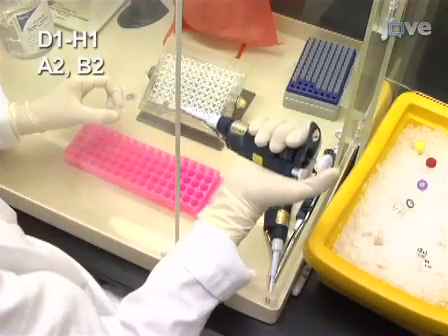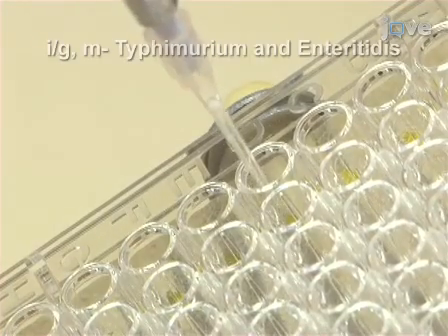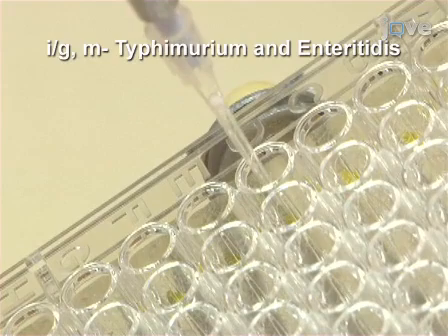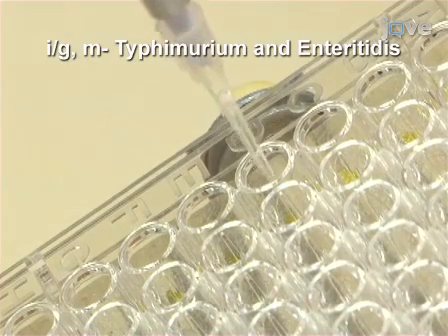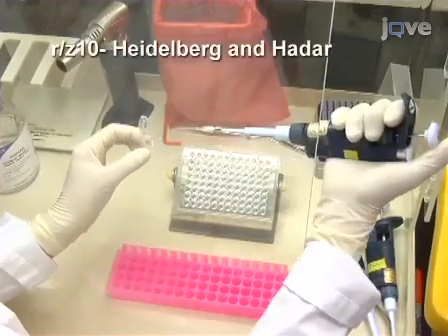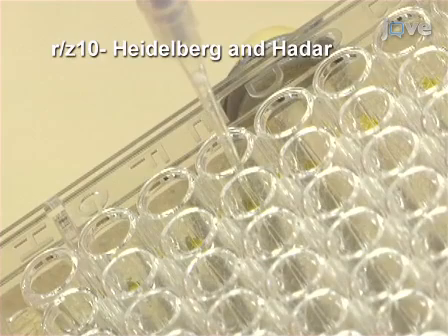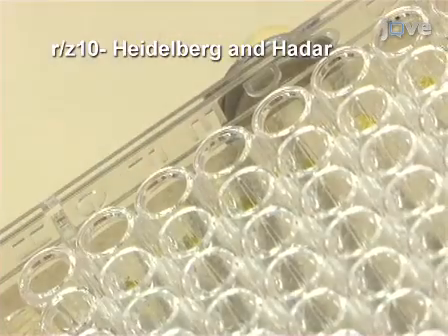For the H1, I, and GM allelotyping PCR, Salmonella enterica serovars Typhimurium and Enteritidis will serve as positive controls for the I and GM alleles respectively. Salmonella serovars Heidelberg and Hadar are the positive controls that will be used in the second H1 allelotyping PCR for detecting the R and Z10 alleles respectively.